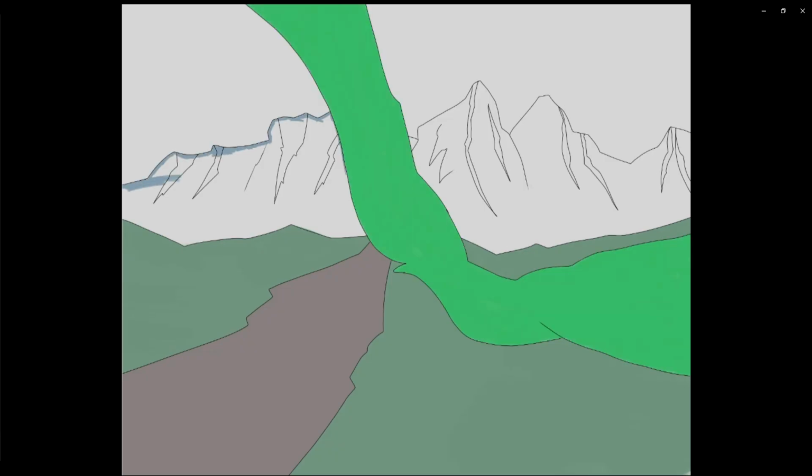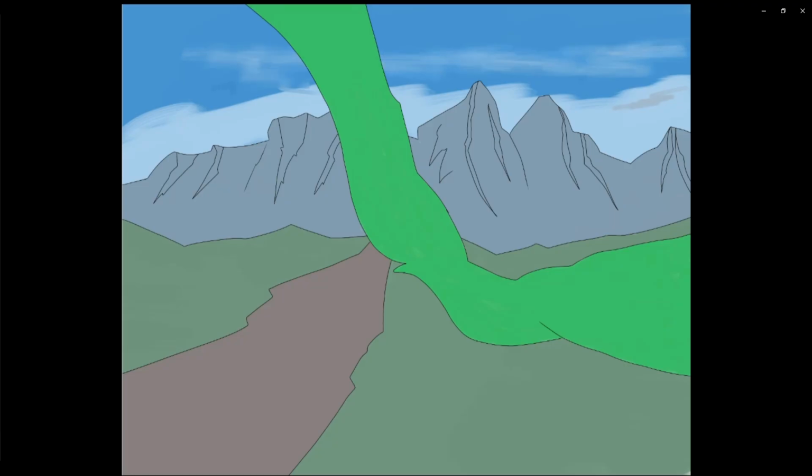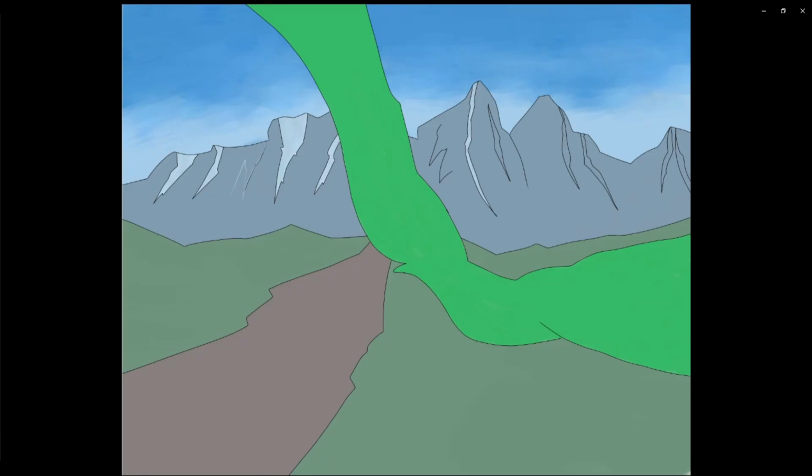For each of the elements found inside this painting, I am using the flat brush rail in the Ibis Paint X app. I'm painting the texture for the mountains.